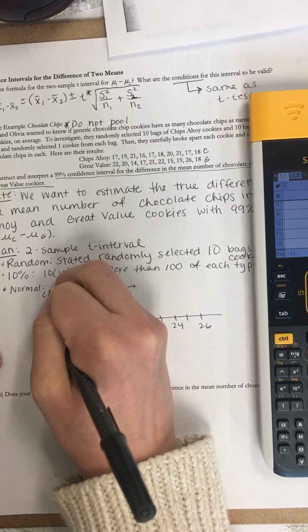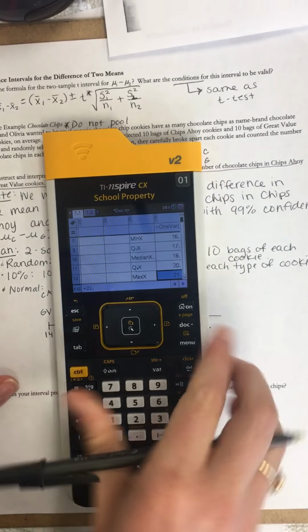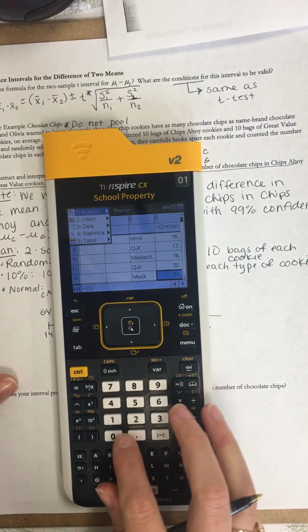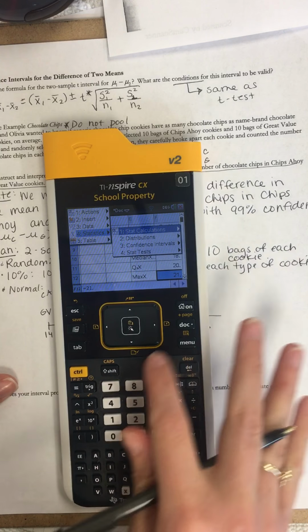And then for my Great Value, I'm just going to collect my 5-number summary for that. So for 1.